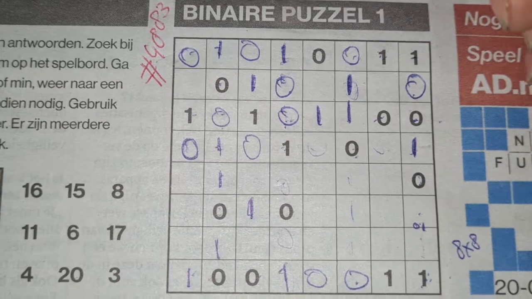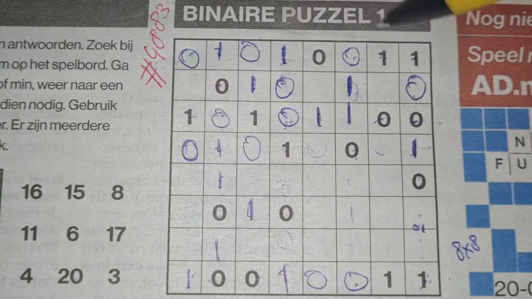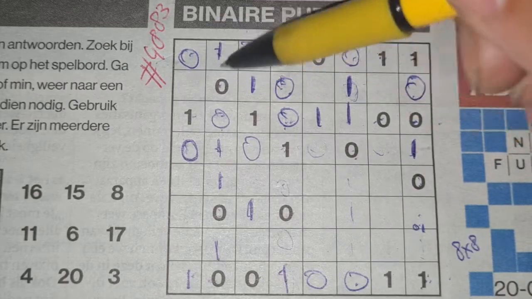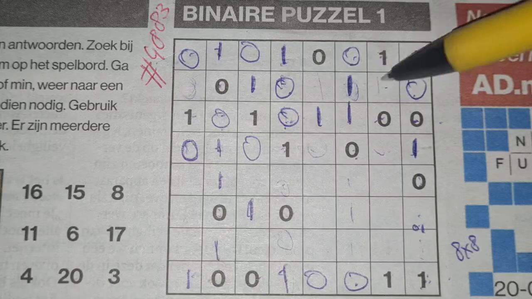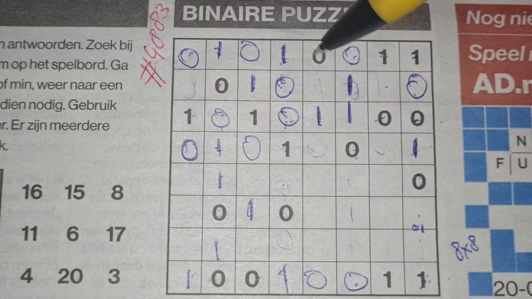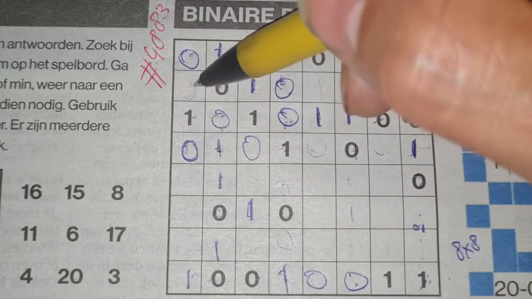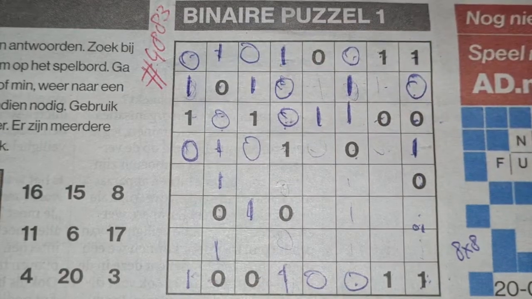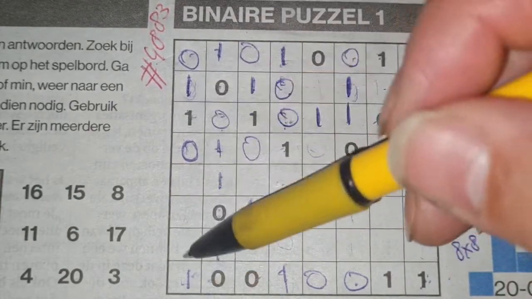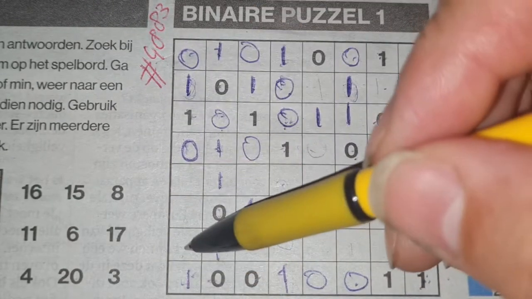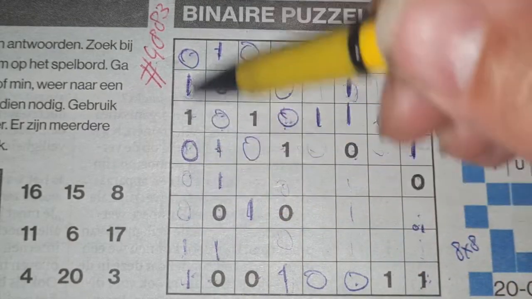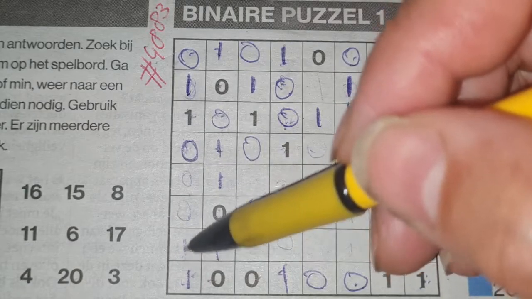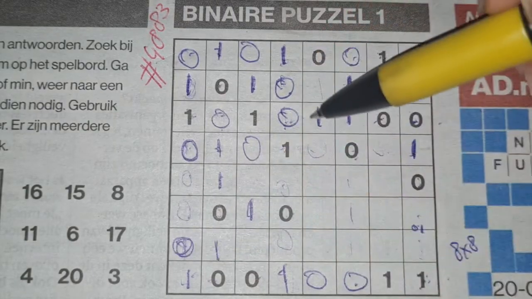Then, yeah, let me think. 1, 2, 3, 3 O's. If I place number 4 here, then we have 3 ones in a row in this row. Not allowed, one of the rules. So this can be an O. This should be a 1. Now we have 3 ones in the first column. If I place number 4 here, then we have 3 O's in a row in this column. Not allowed, one of the rules. So this can be 1. This should be an O.